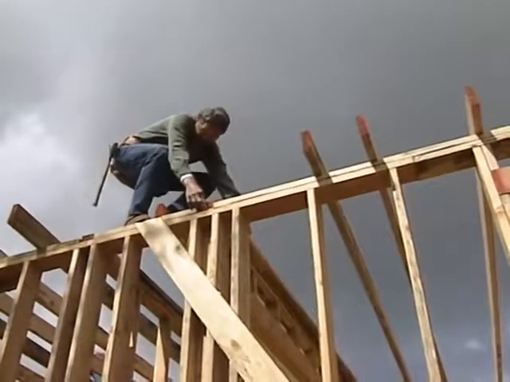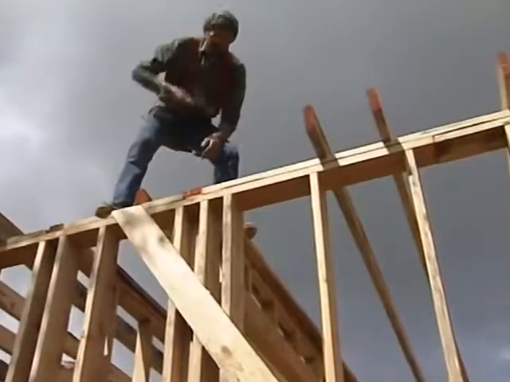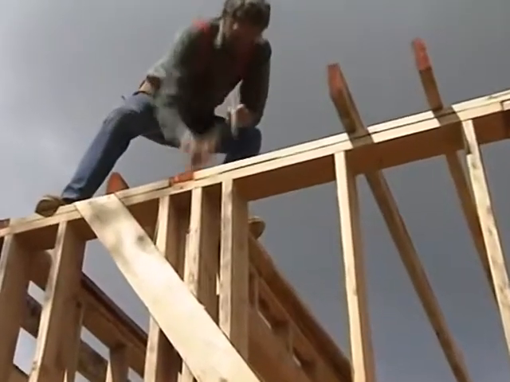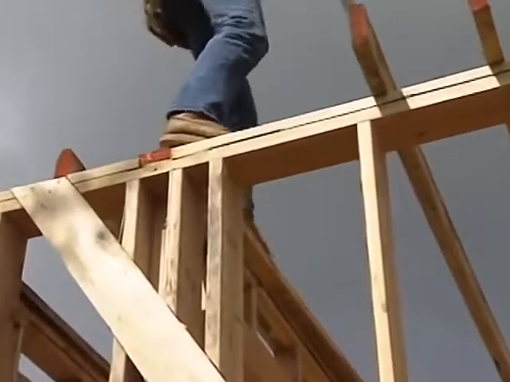Now whenever there's an interior wall parallel to the way the joists are running, I nail a joist flat on top of the wall, leaving 1 inch hangover on each side for drywall backing.